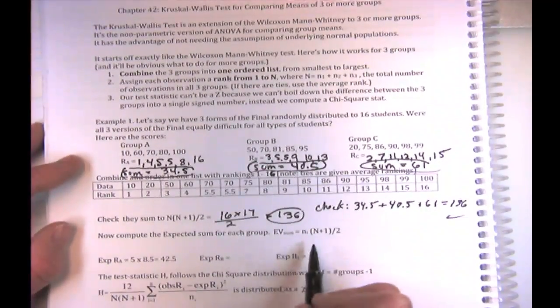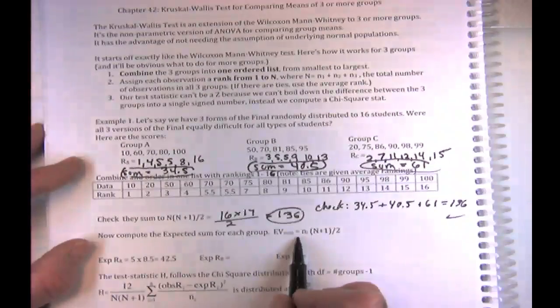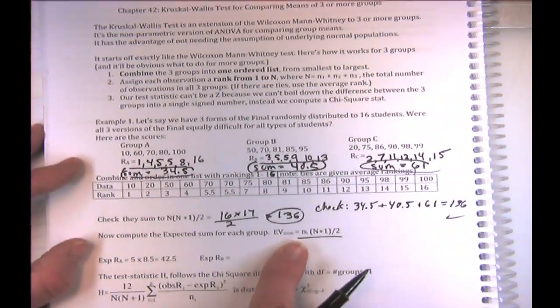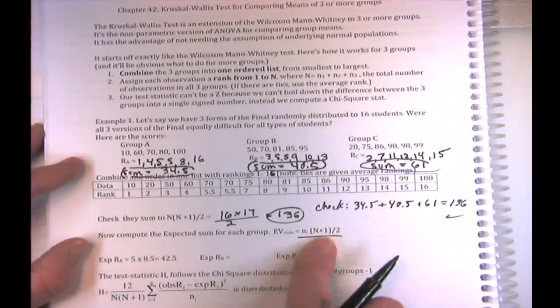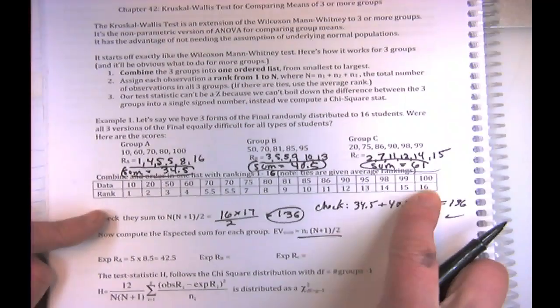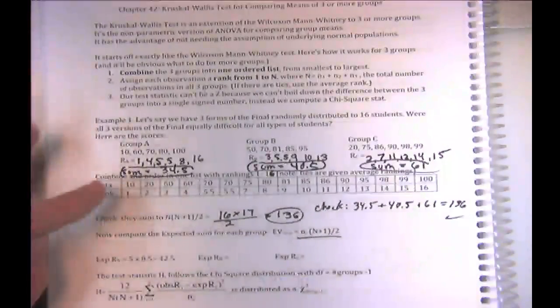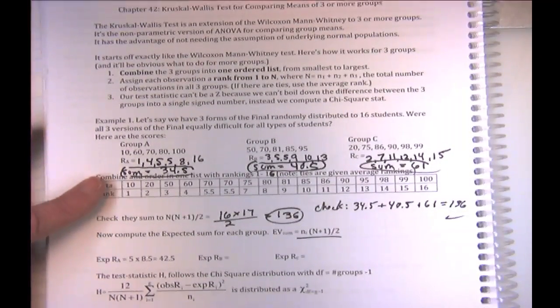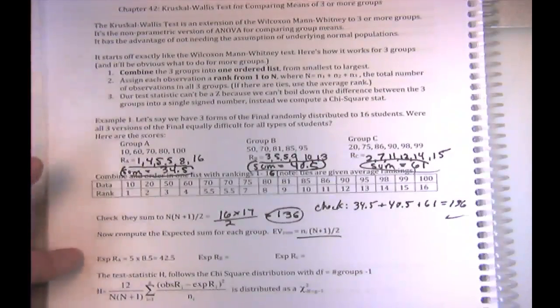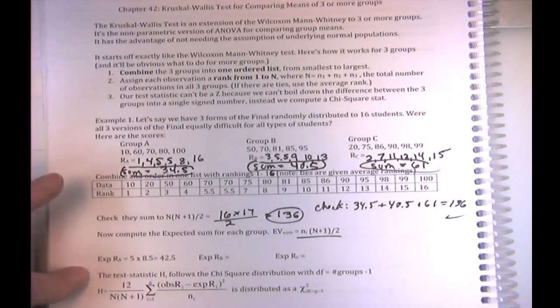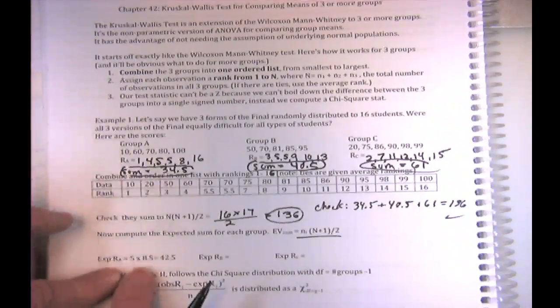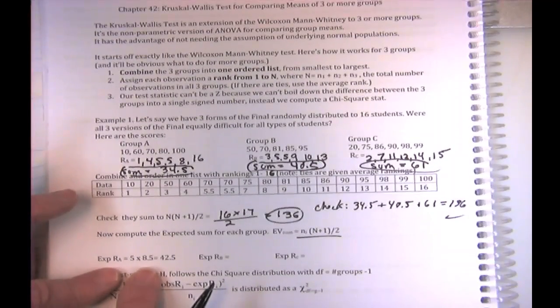And that's what this says right here. This is the sample size of each group, and this is the average of the numbers 1 through 16. So for the first group, compute the expected values for each group. Here I said 5 times 8.5, right?